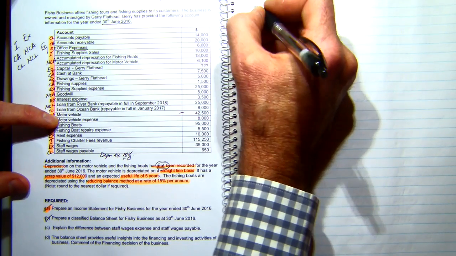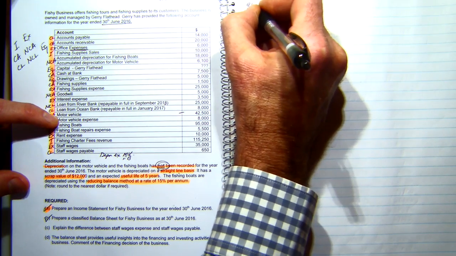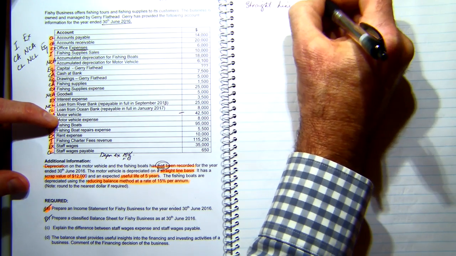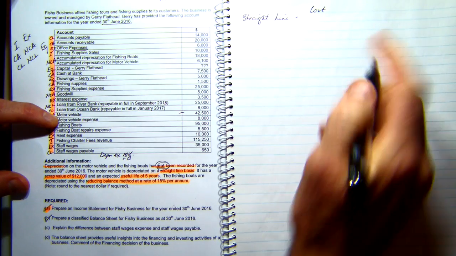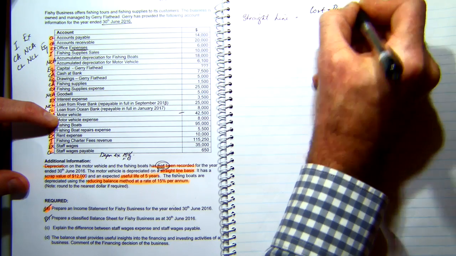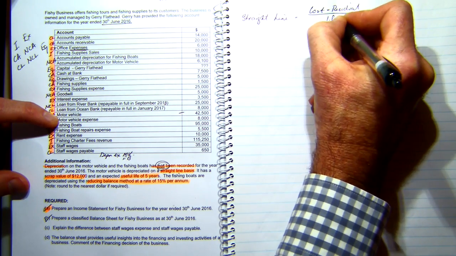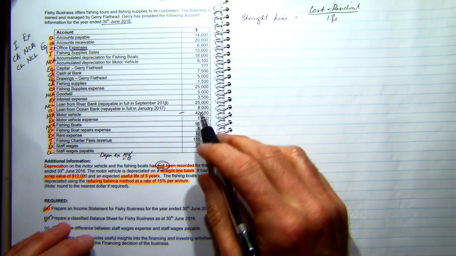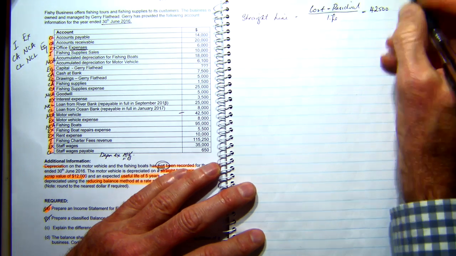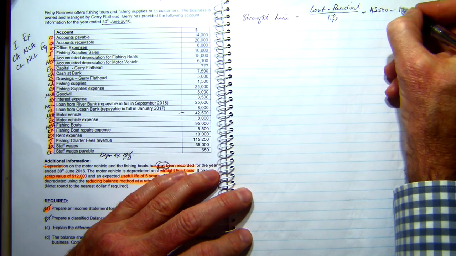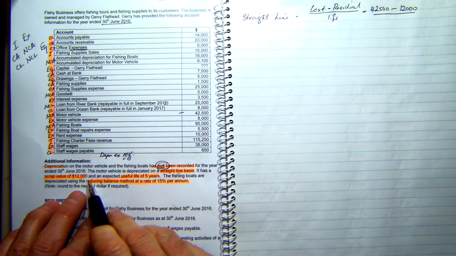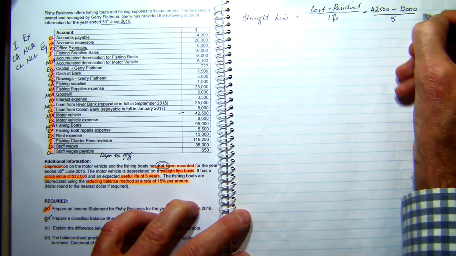So my straight line depreciation works like this: cost, minus my residual, divided by my life, equals my annual depreciation. So my cost was 42,500, minus 12,000, divided by my life of 5 years.